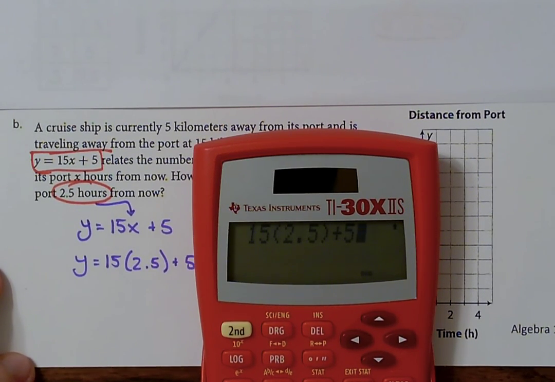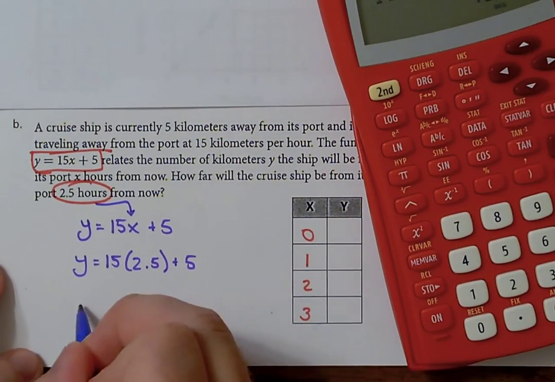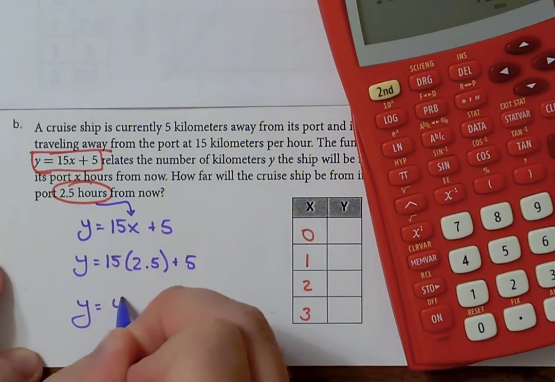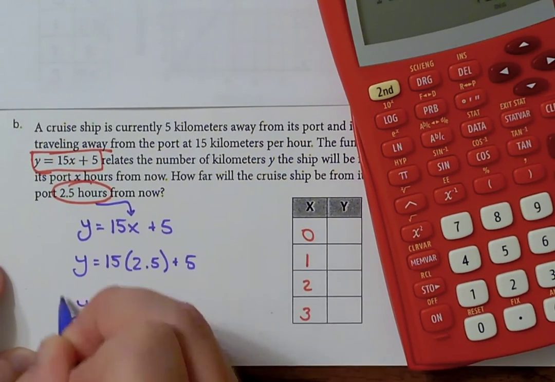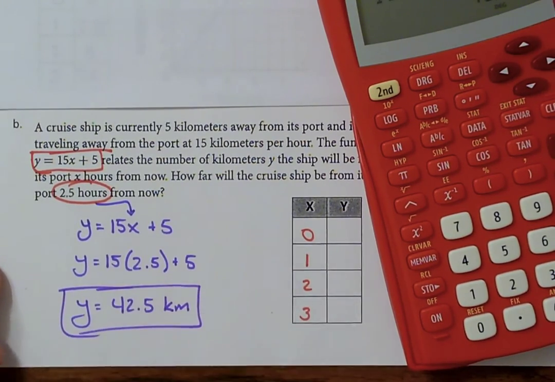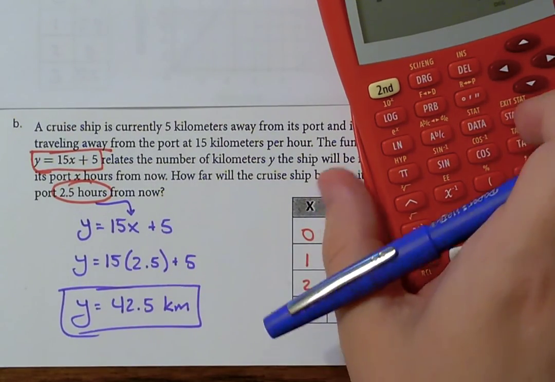So 15 times 2.5 plus 5, and we end up with 42.5 kilometers. And that is how far away the cruise ship is. This is a more exact, precise answer than necessarily going off the graph.